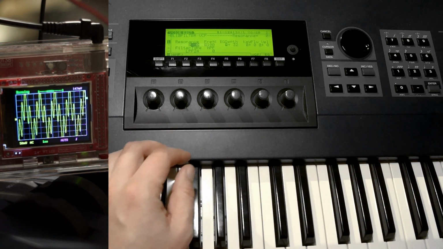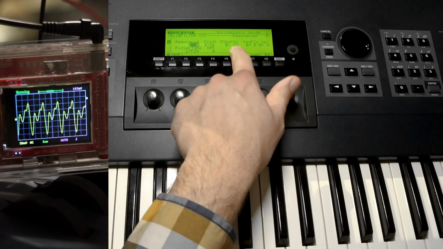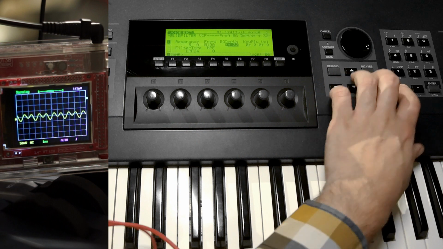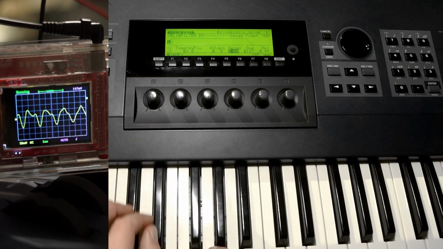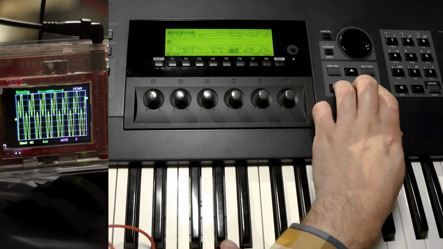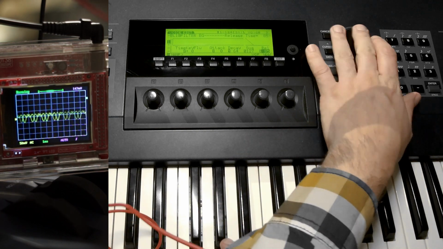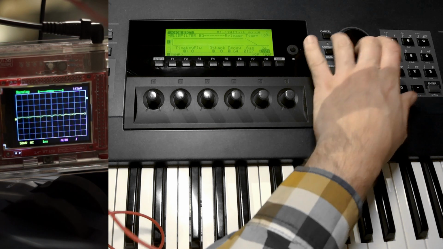Next, open the filter screen and set the envelope generator depth to 0, so that the filter envelope will actually not control the filter cutoff frequency. Instead, it will control the frequency modulation depth as we set up earlier.